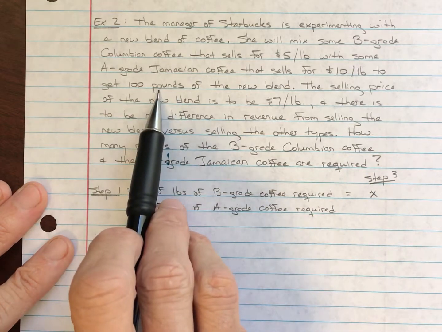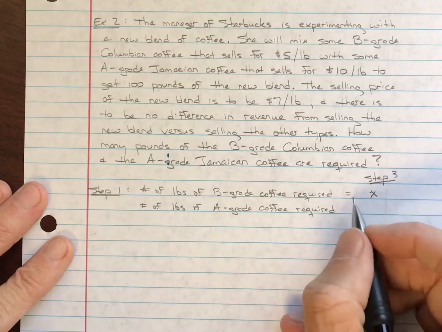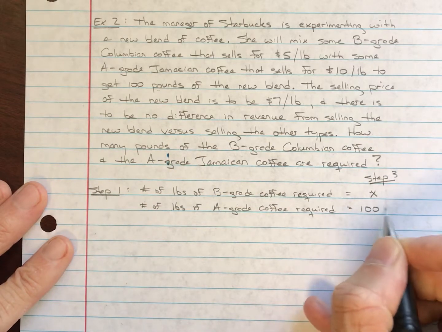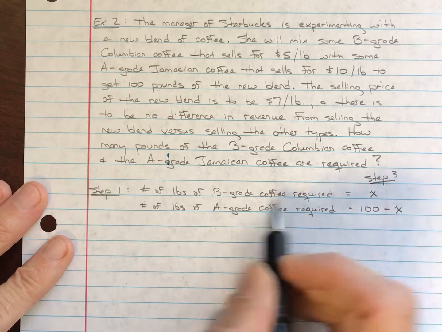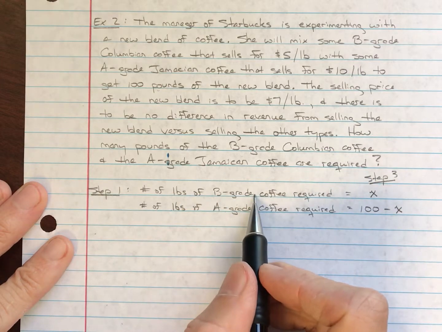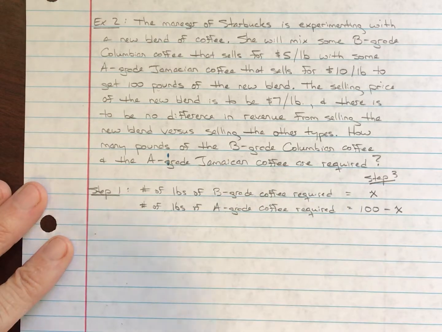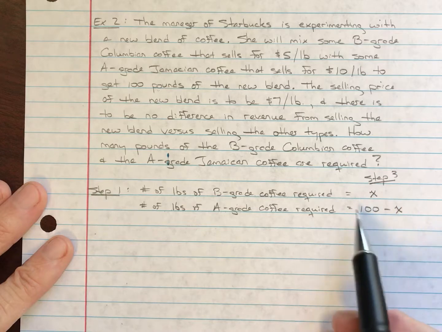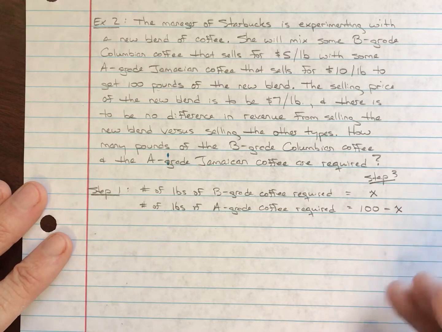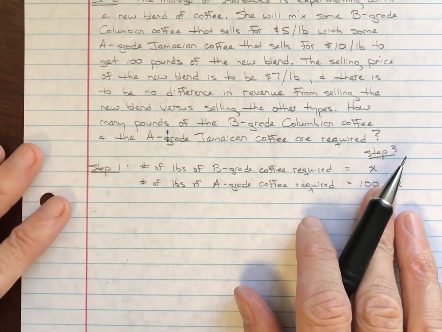Well, I'm looking for 100 pounds. So if I take 100 pounds and I subtract the number of pounds of the B grade, I should come up with the number of pounds of the A grade, because the two of these should add up to 100. Okay, so that takes care of having just one unknown, which is kind of nice.